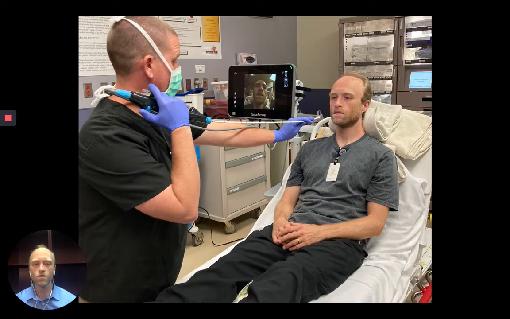So either the nasal or the oral route should be selected. Both routes have certain advantages that you'll want to keep in mind.